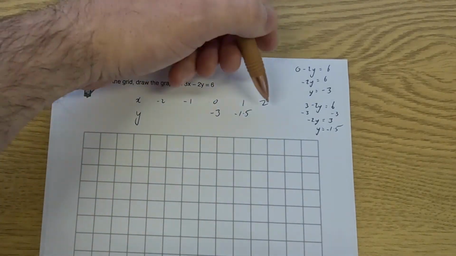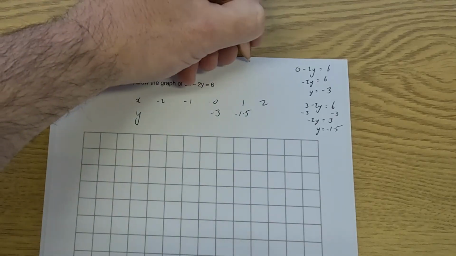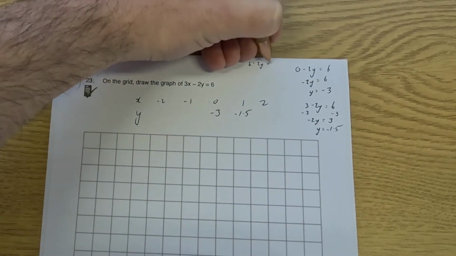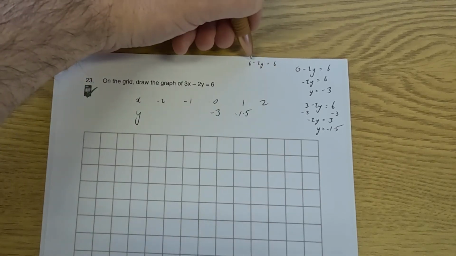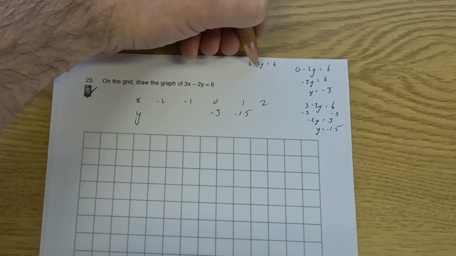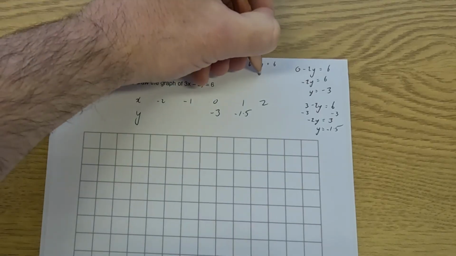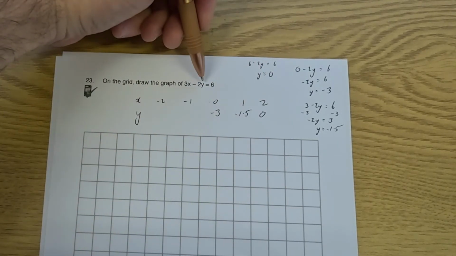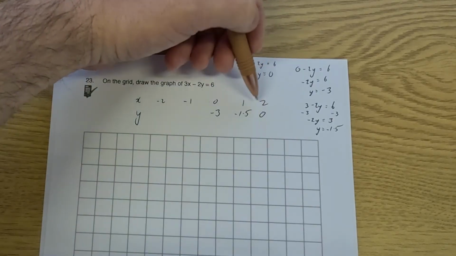So here, if x is equal to 2, 3 times 2 is 6, so 6, and then minus 2y would be equal to 6. Well, actually, just looking at this, 6 take away something is equal to 6, so this would have to be 0. So y is going to be 0. Let's just check that. 3 times 2 is 6. Take away 0 is equal to 6. So that means that y is equal to 0.